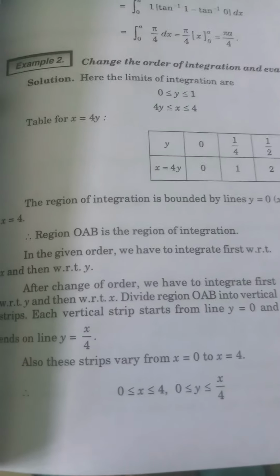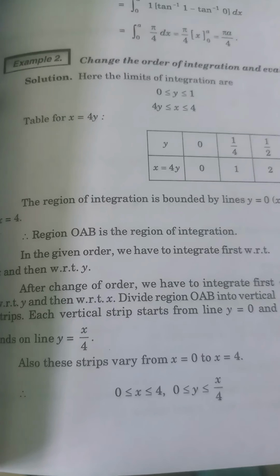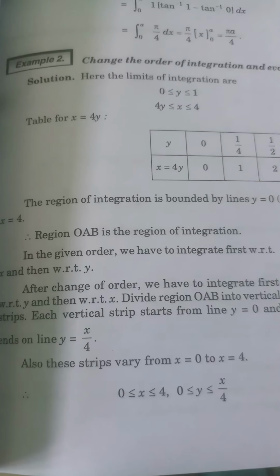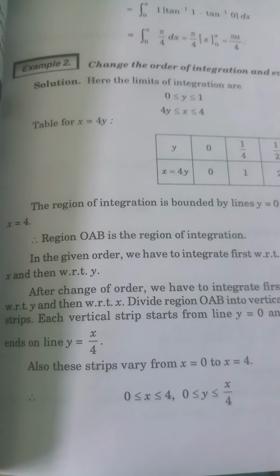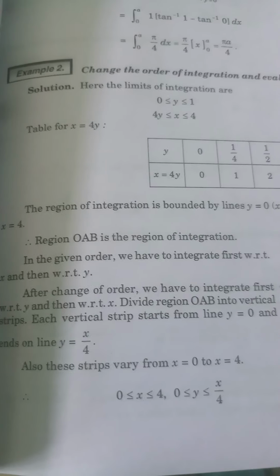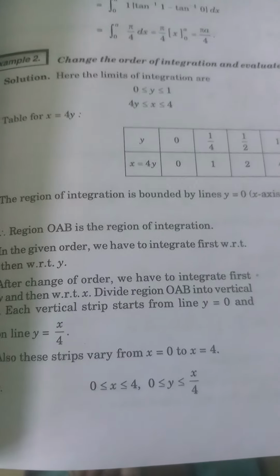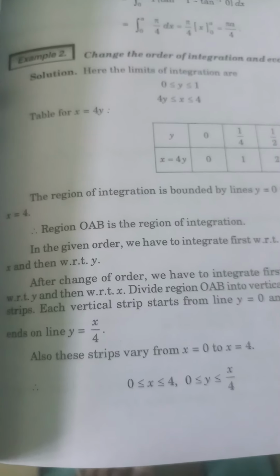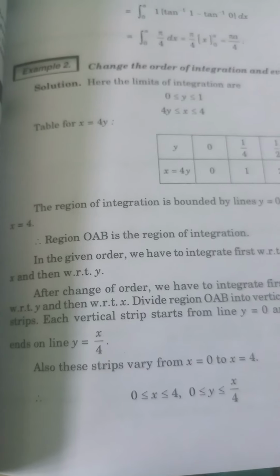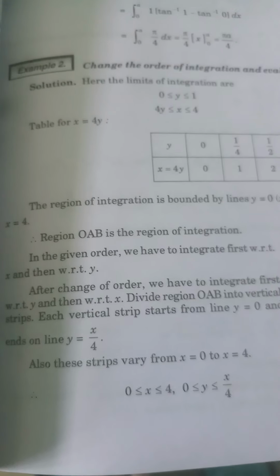Vertical strip में divide करें. पहले x है फिर y है, इसमें उल्टा करना y से x. Divide region OAB into vertical strips. Each vertical strip starts from line y equal to 0 and ends on line y equal to x by 4.